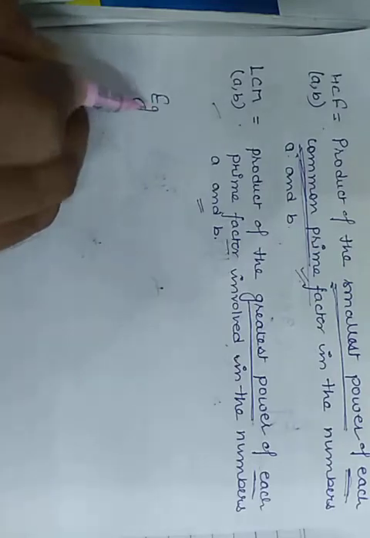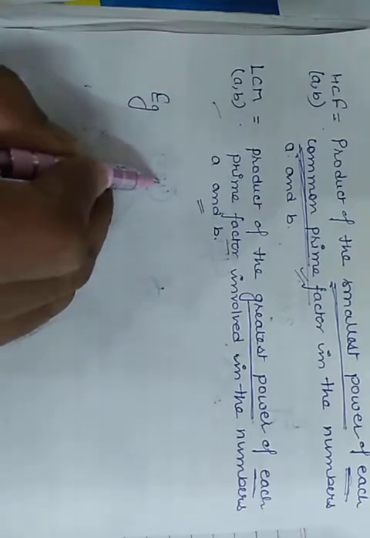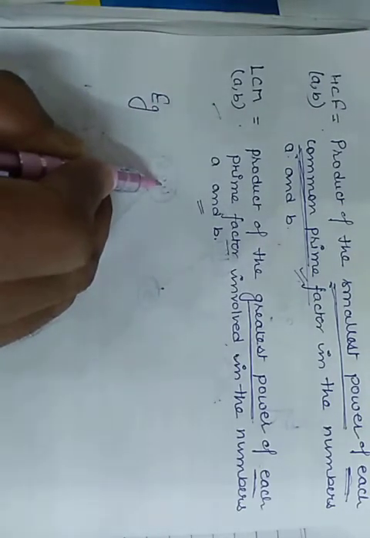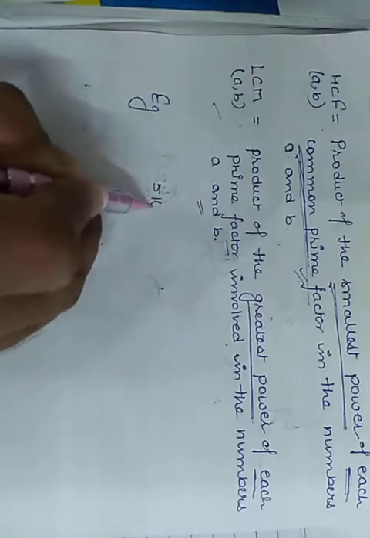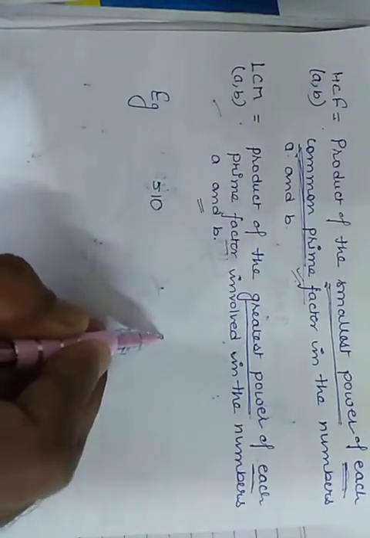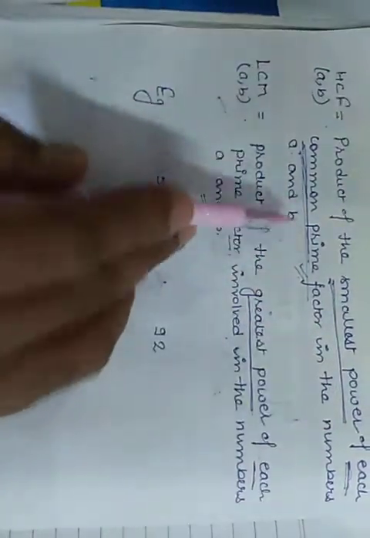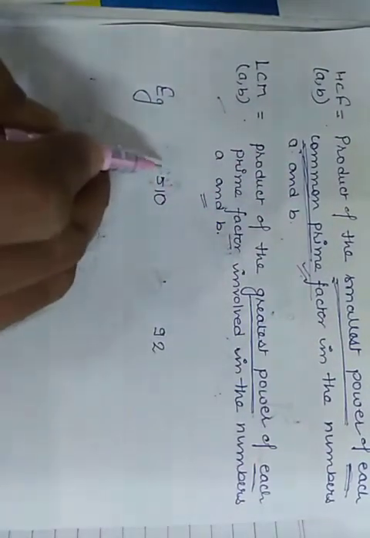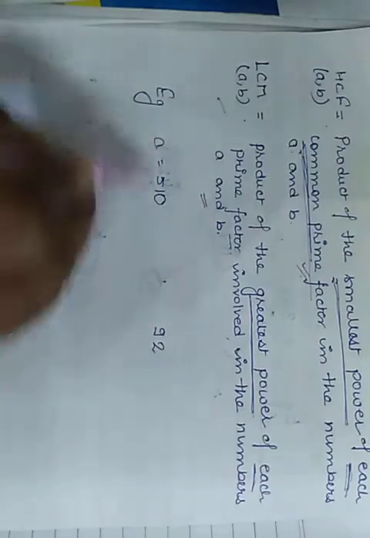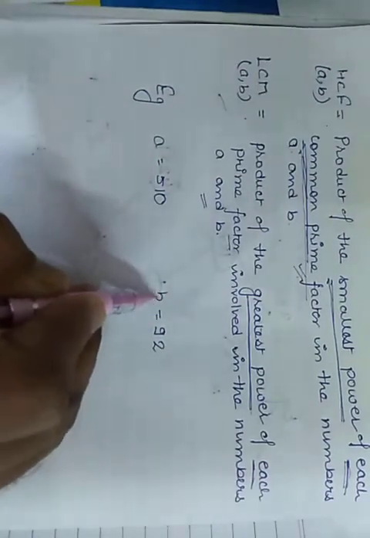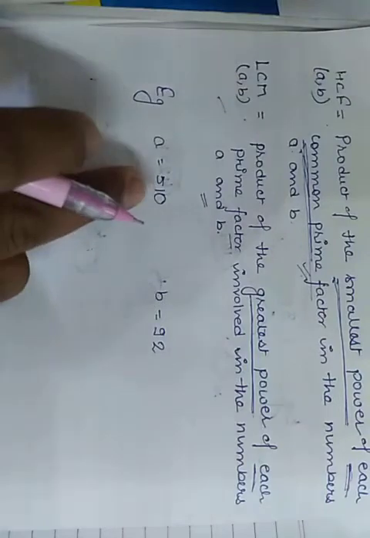Let's say we want to find the LCM and HCF of two numbers, 510 and 92. So first we will find the prime factors, because according to both definitions we need the prime factors of the numbers A and B. So we can consider this as A and the second number as B. So we'll first find the prime factors.